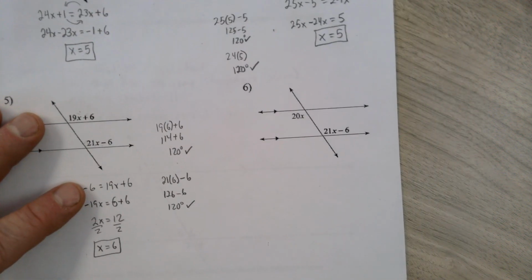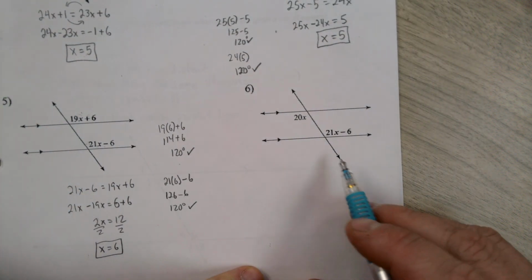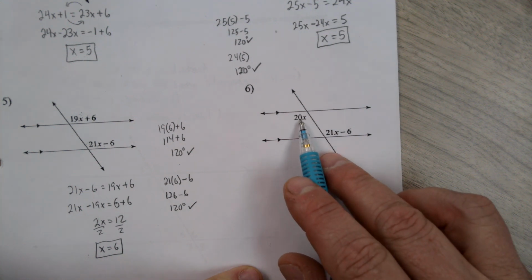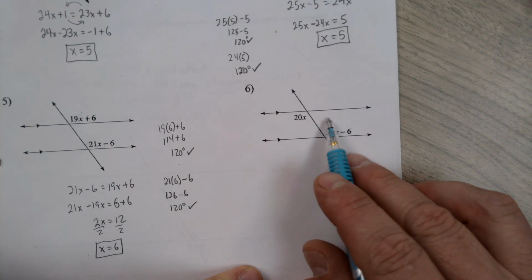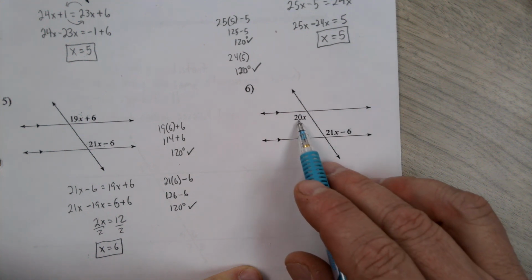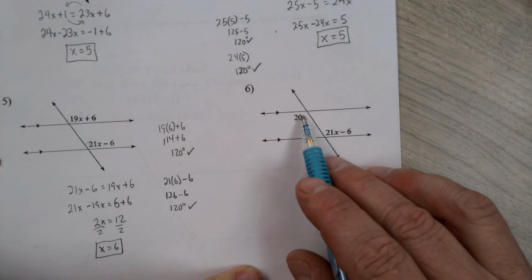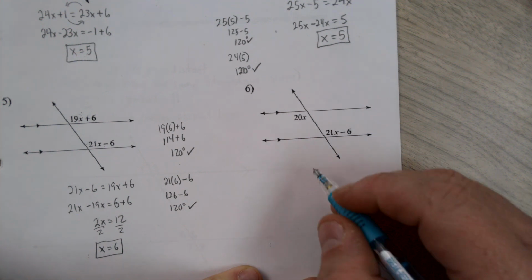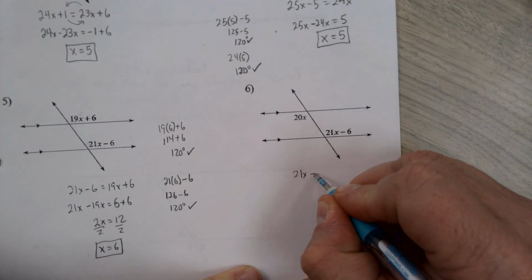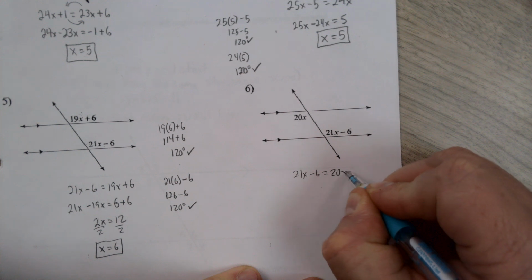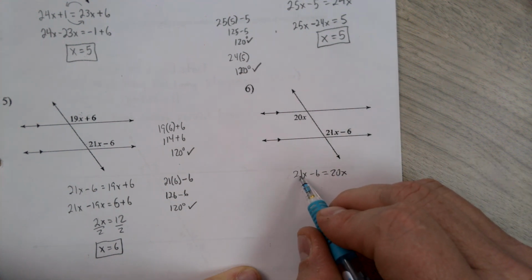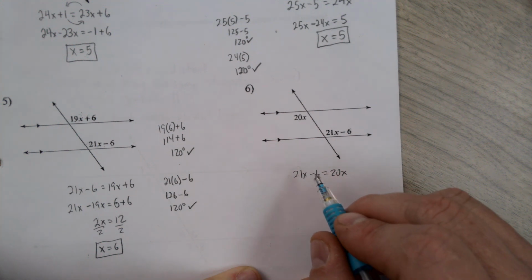All right, we're going to do one more, and then we're going to end part 1 of this video. These are alternate interior angles. So they're on alternate sides of the transversal, and they're interior to the parallel lines. But once again, we can look, they're the same type of angle. One obtuse and another obtuse. They're both obtuse. So I'm going to take the 21x minus 6 and set it equal to 20x.